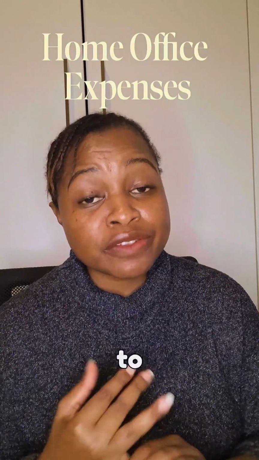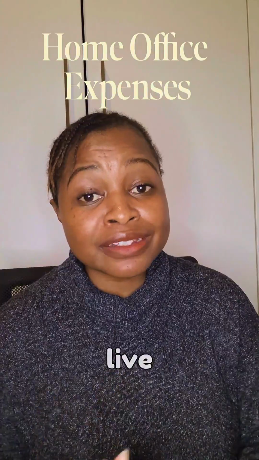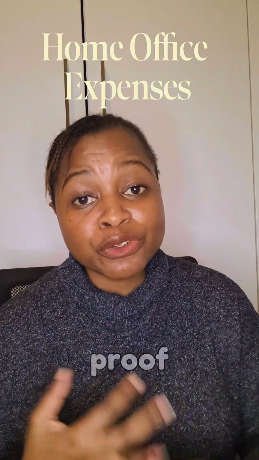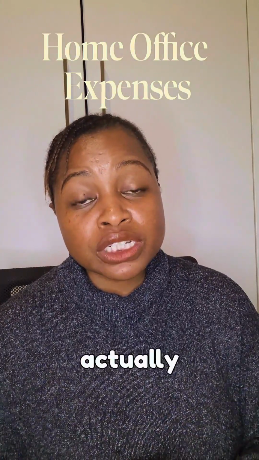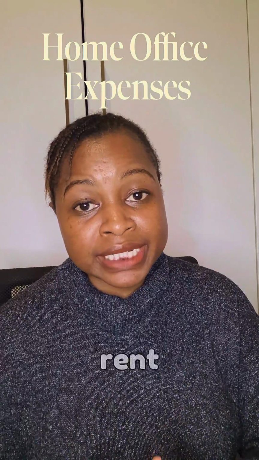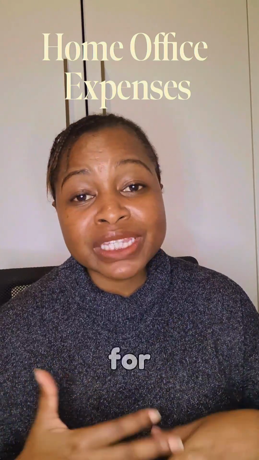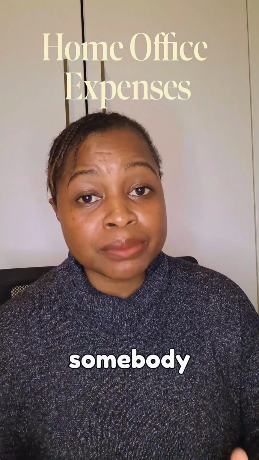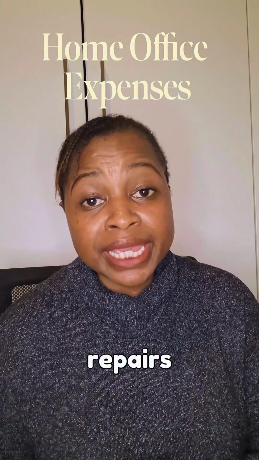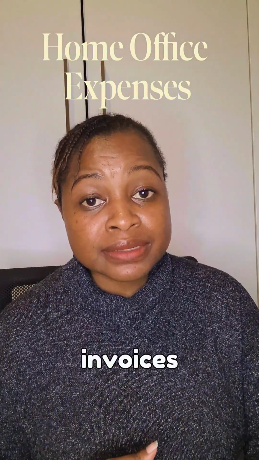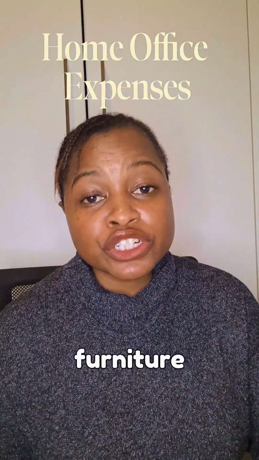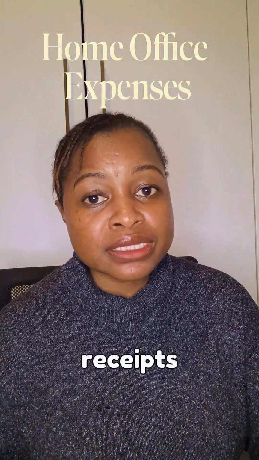Now, the important thing to remember is that you need to have evidence for everything. So that means that you need to have your rental agreement to show that you actually live there. Then you also need your proof of payments. What I used to do is just use my bank statements to show that I did pay the rent. And then also, if you're going to claim for things like cleaning, you need to show that you're paying somebody for the cleaning service. For things like repairs, you need to keep your receipts and your invoices, your proof of payments. For things like furniture that you purchase, you also need to keep your receipts for that as well.